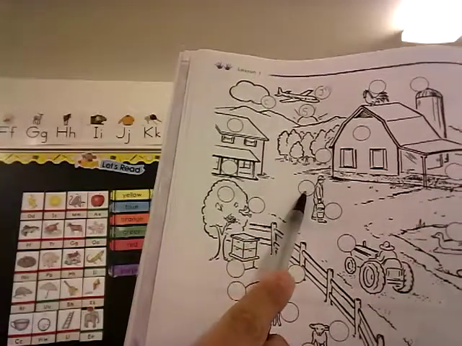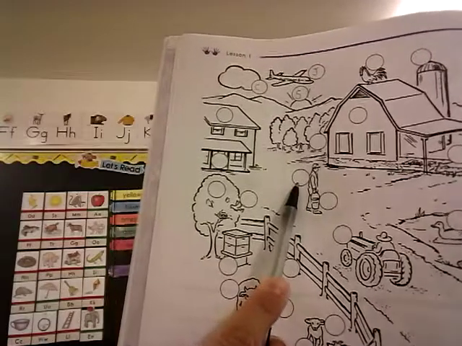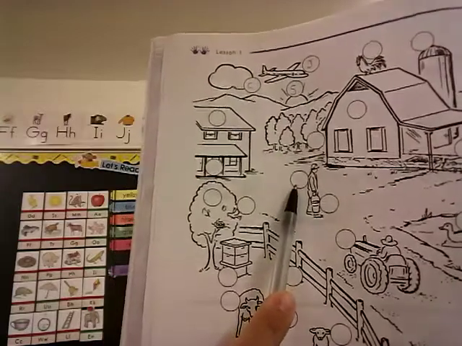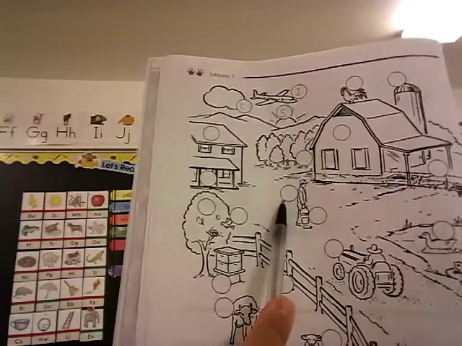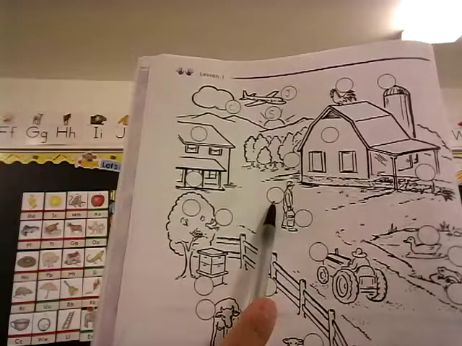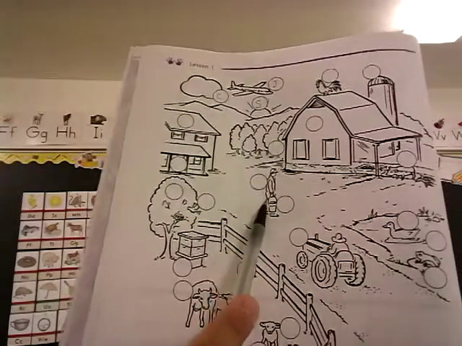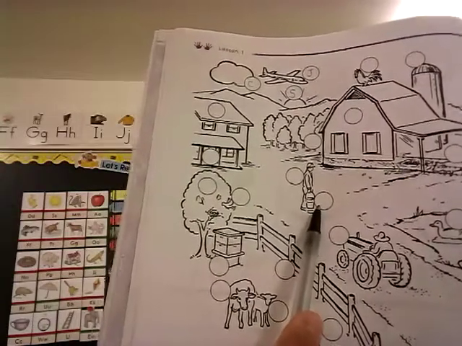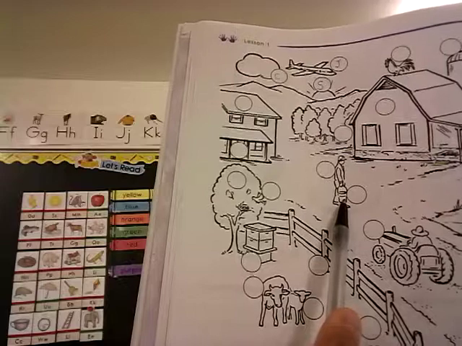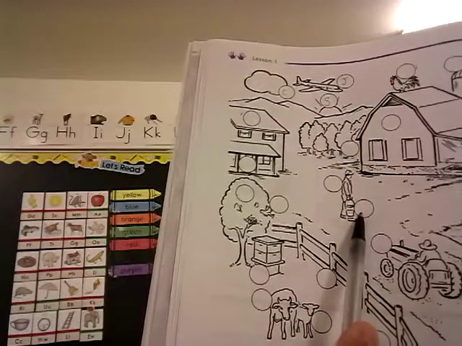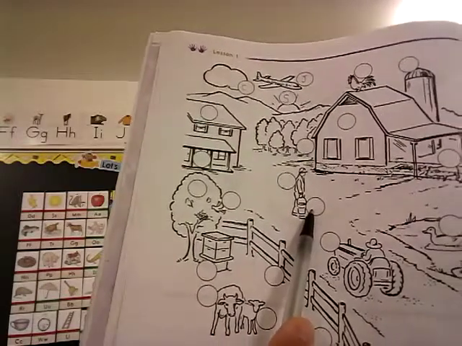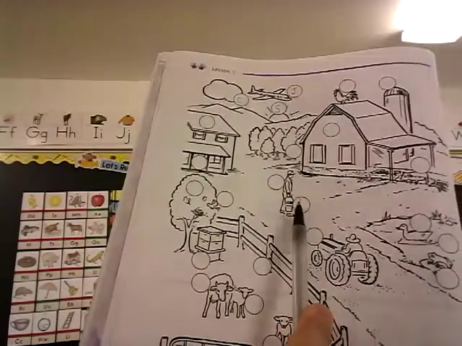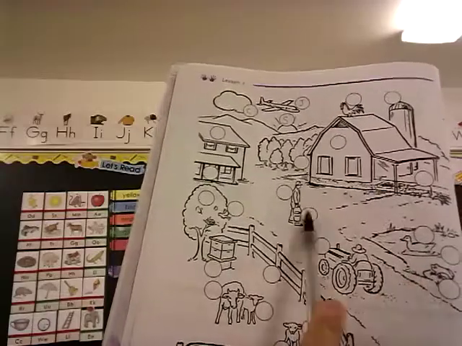Right here, this one is for man. Which letter says for man? Down here is the pail. Pail. So over here you had pig, and here you have pail. They're both the p sound, so those should be the same letter.